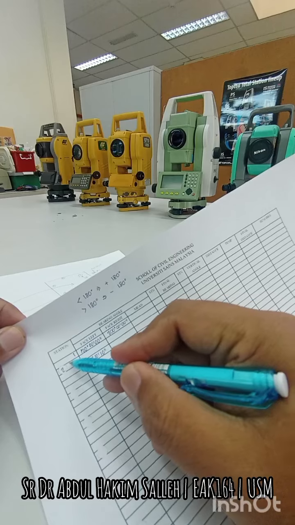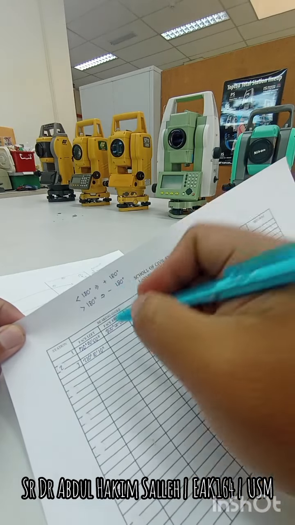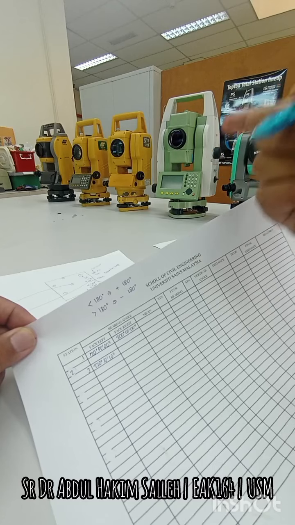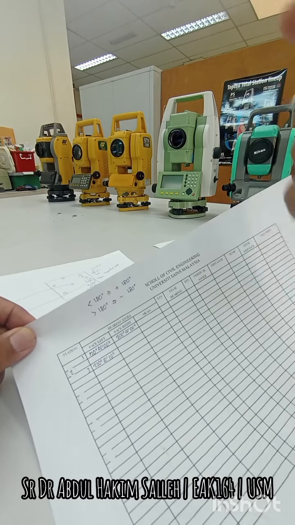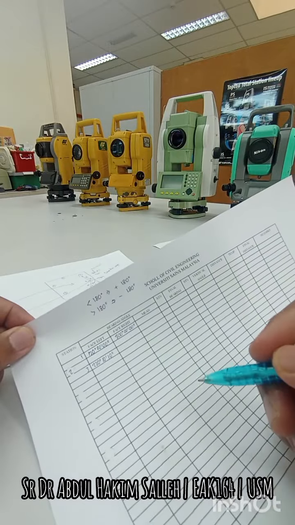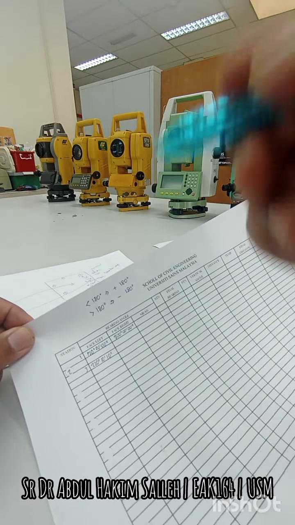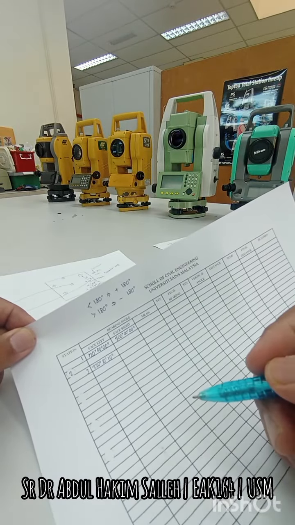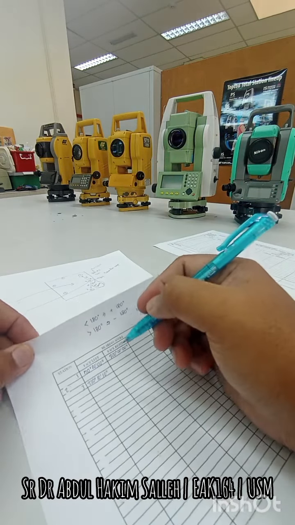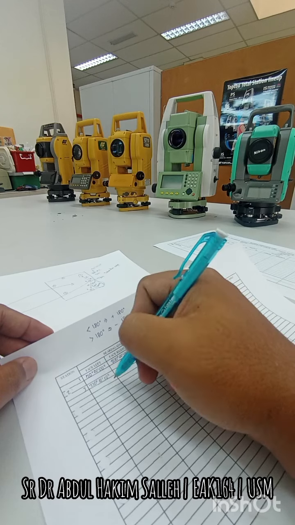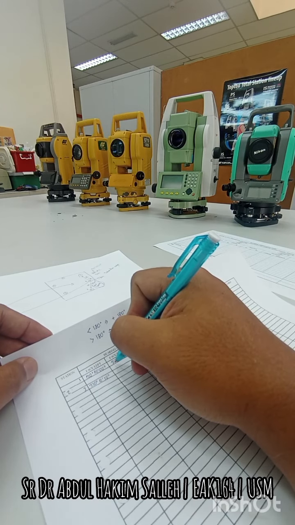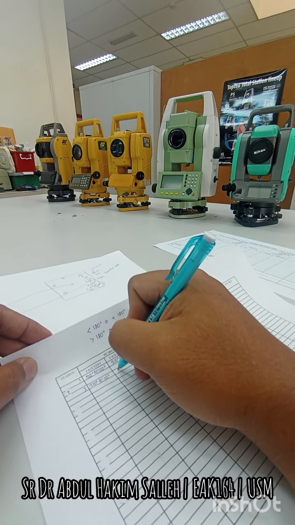Remember that for all the backsides, you must insert this value into the instruments, into the total stations. Do not simply assume the value. Do not carry the error. The error must be eliminated. Now, when you turn to the front, it will give you, say, 40 degrees.